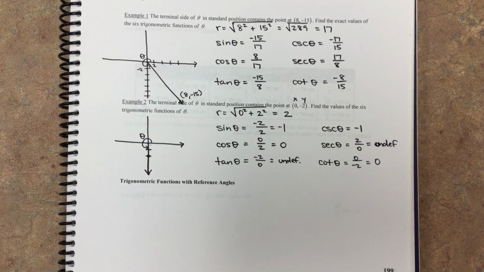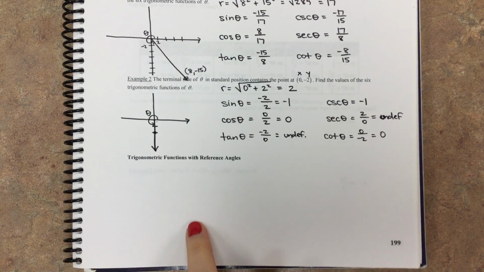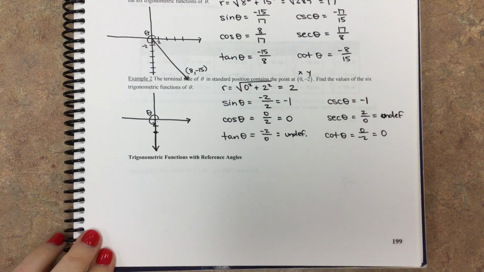All right, so let's look at these reference angles right here. So we're going to compare quadrant 1 to quadrants 2, 3, and 4.